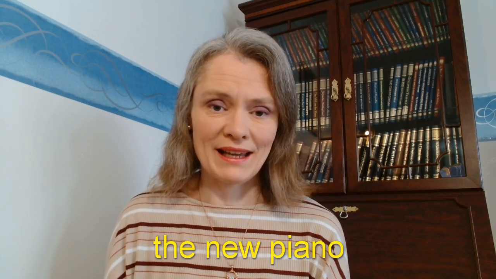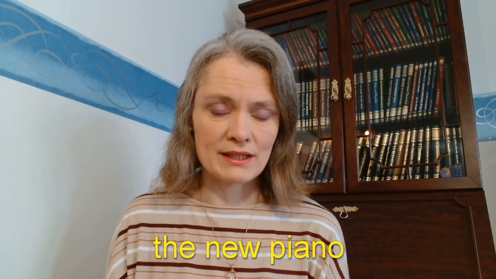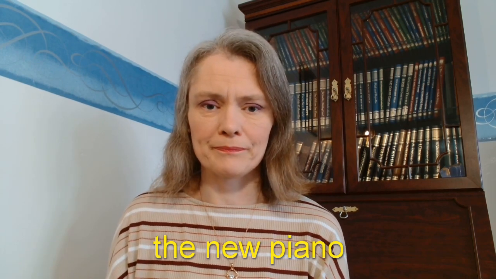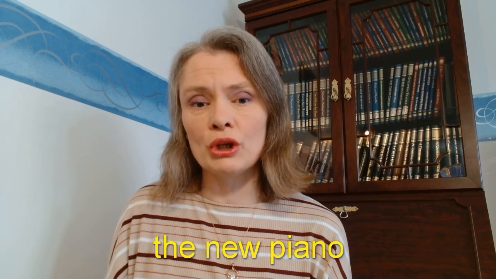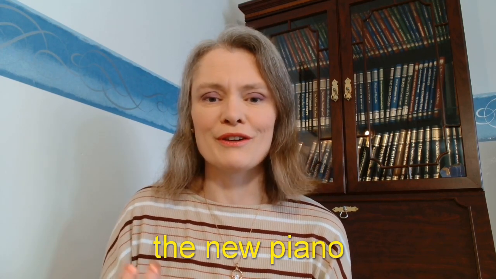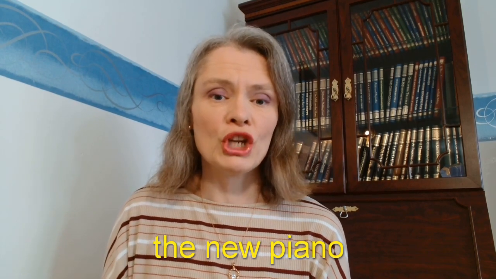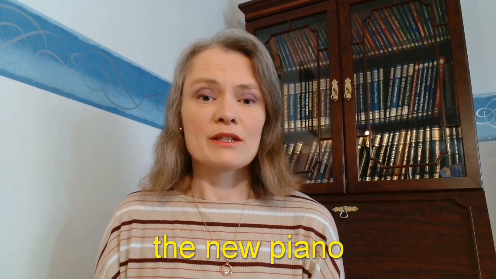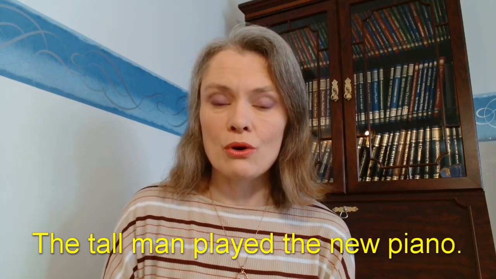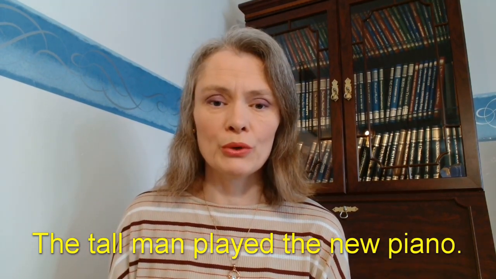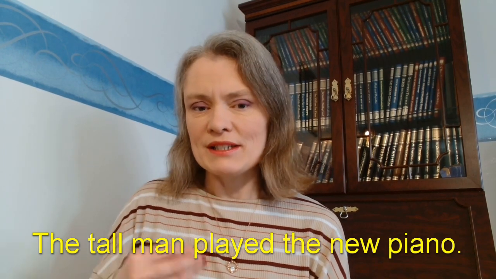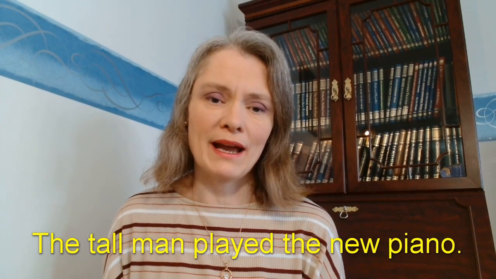Can we think of an adjective to describe the piano? How about new? So piano is, again, a noun. It's the object of the sentence, but it's also a noun. It's a name of a thing. And new is an adjective. So new goes in front of the noun. So the new piano. So now we have a slightly more complex sentence. The tall man played the new piano. New and tall are adjectives describing the two nouns that we have in the sentence.